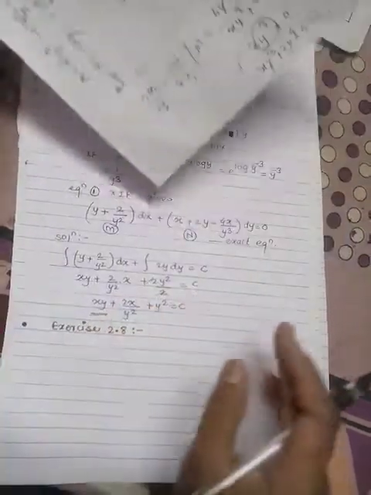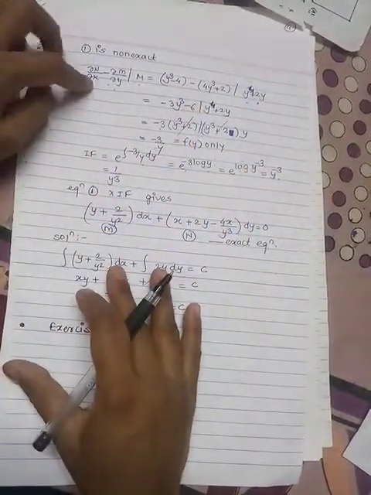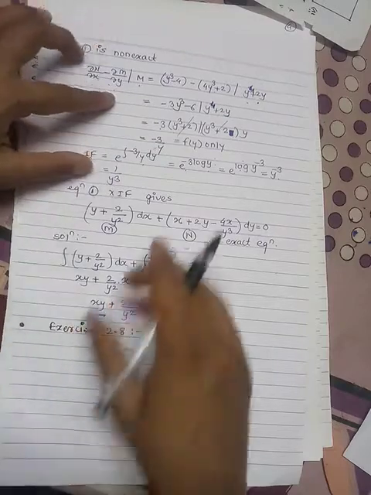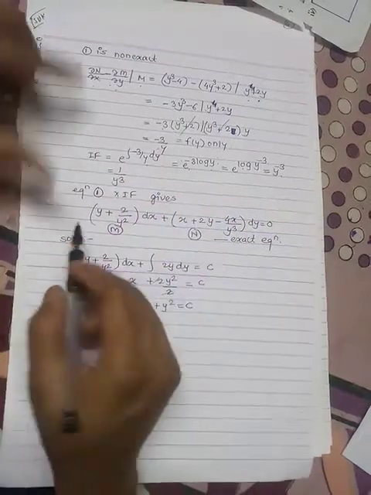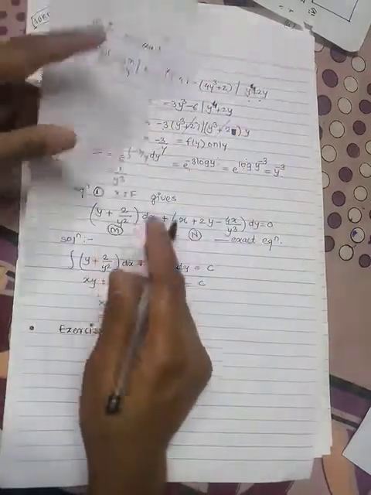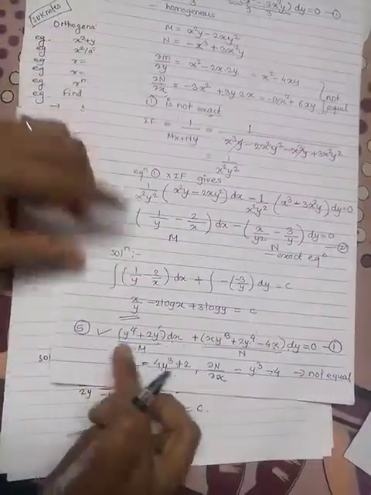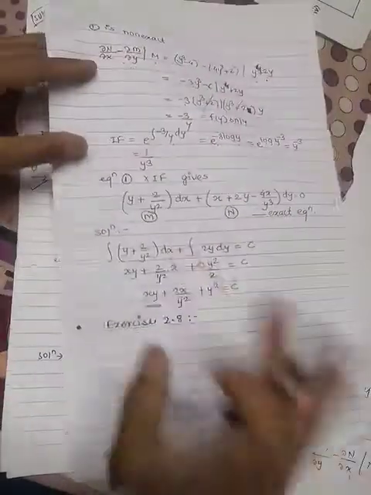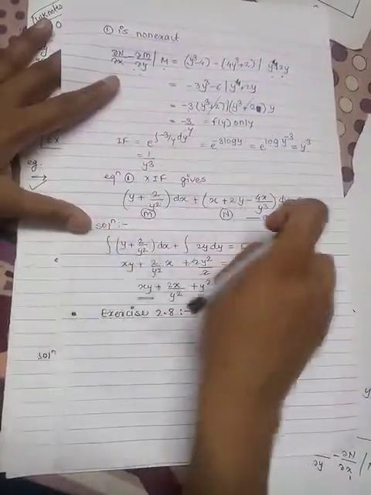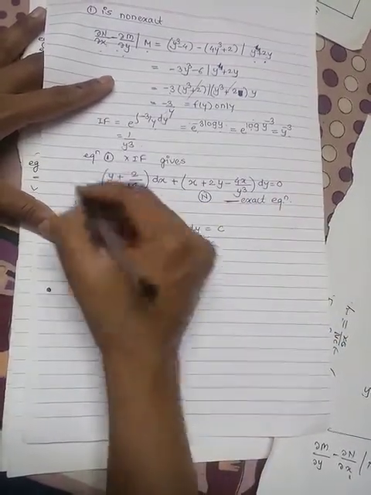Now the further step is: first, we checked all these 4 rules and this rule matched this example. Then we found f(y) as minus 3 by y, then the IF. Next step is we have to multiply this IF to the given differential equation. So equation 1 into IF, that is 1 upon y cube, into this. By cancelling some terms, you can directly write this differential equation, which will be your exact differential equation after multiplying IF.